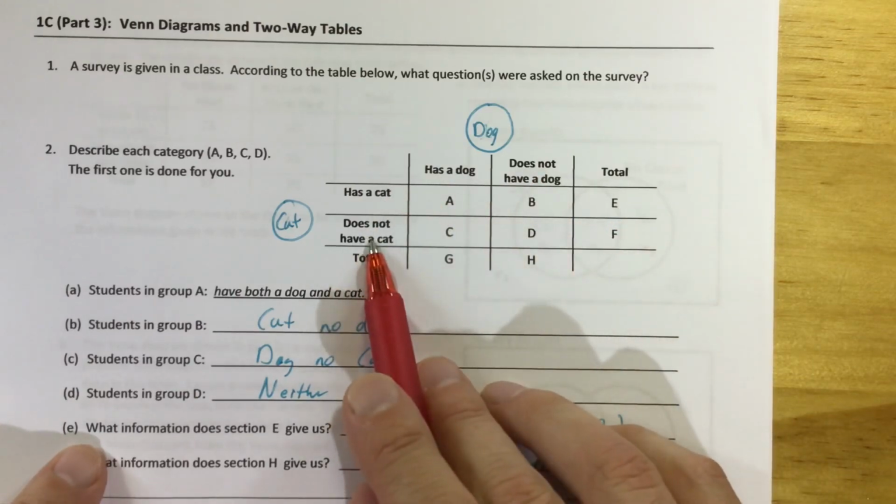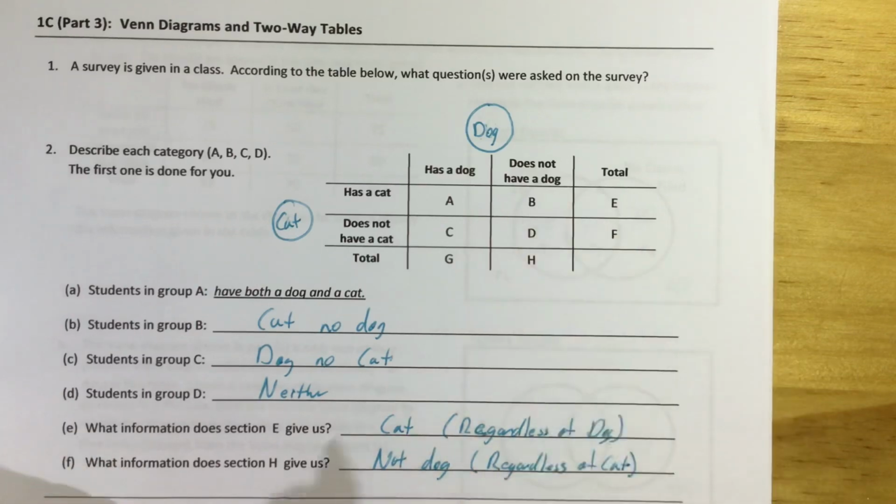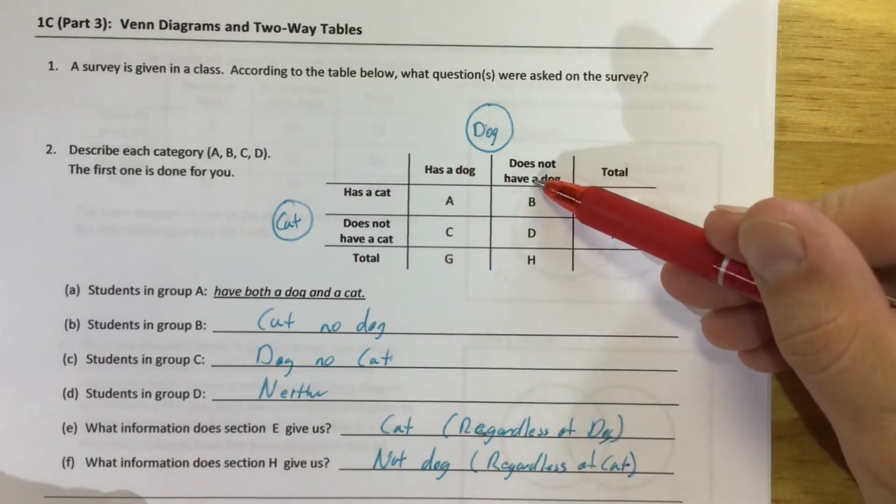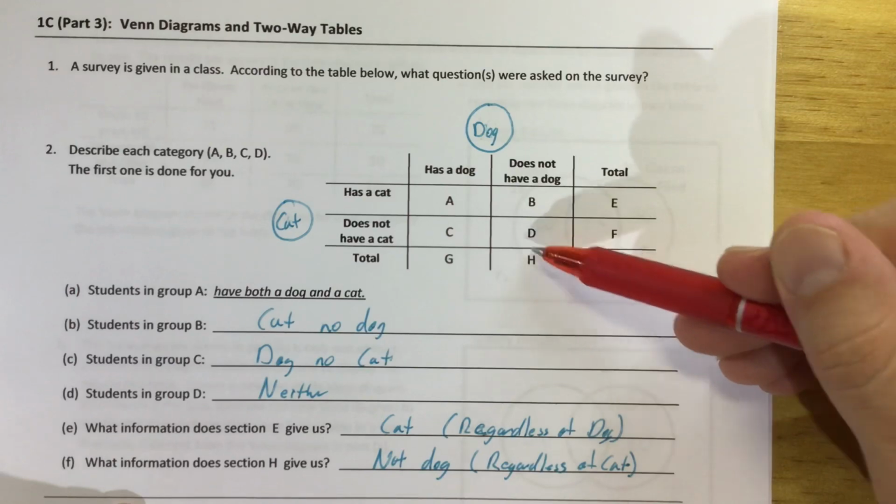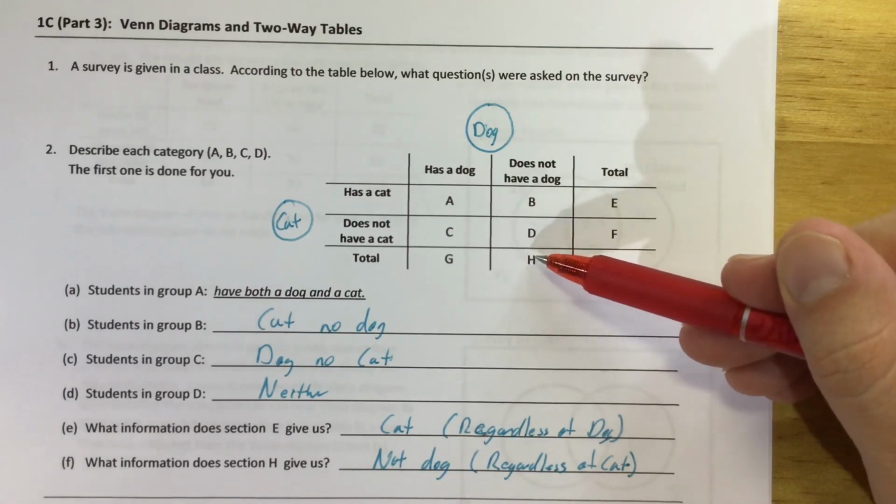F is going to be people who don't have a cat, right? Okay, then H says all the people who... so B plus D is going to give you H, and that would be all that don't have dogs.